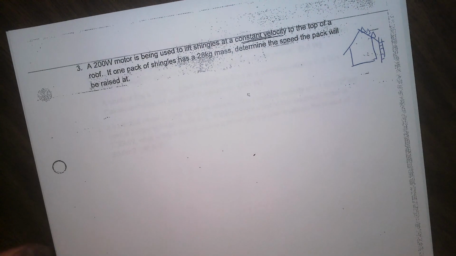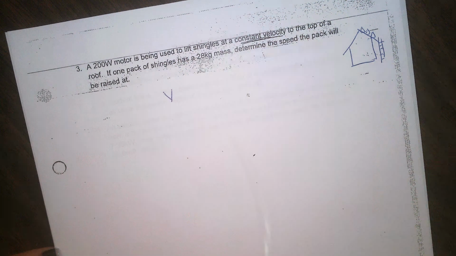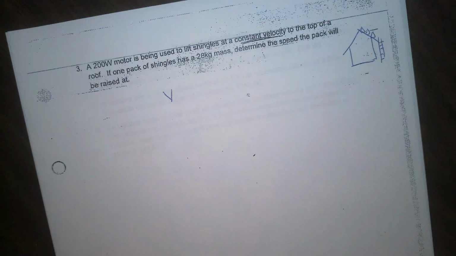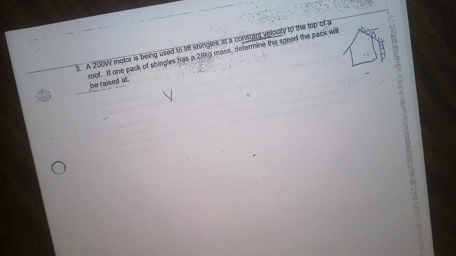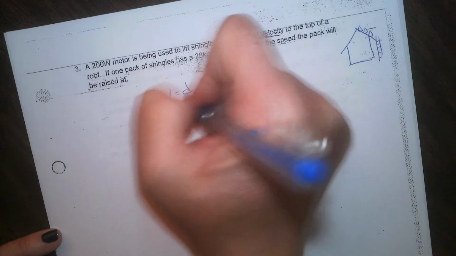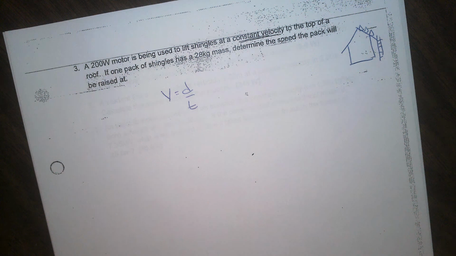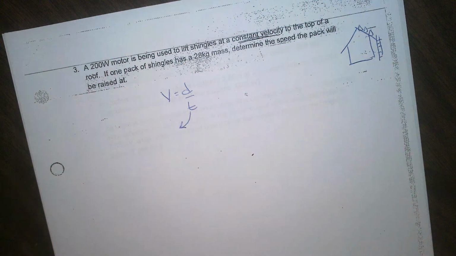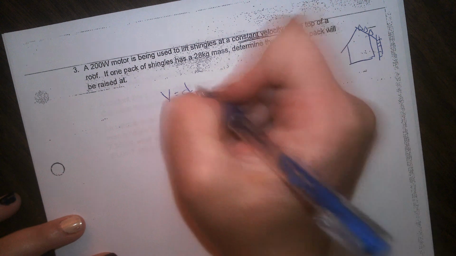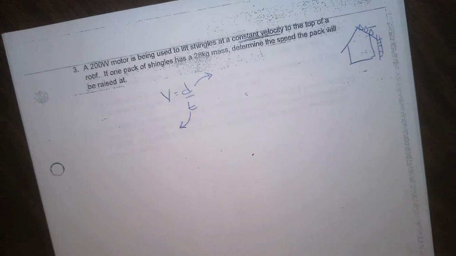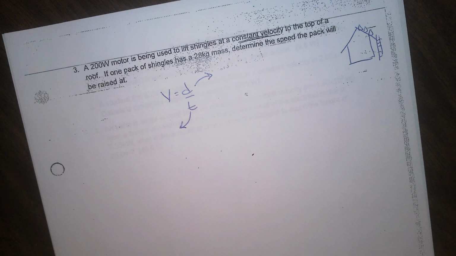It's asking us to determine the speed. What is the easiest way to solve for speed? Distance over time. Okay, we're not going to reinvent the wheel. Now, we have no time. And we have no distance. So how are we going to solve all of this stuff when we're missing all kinds of information?